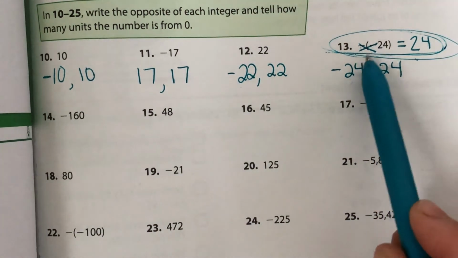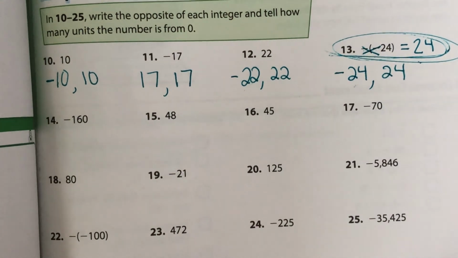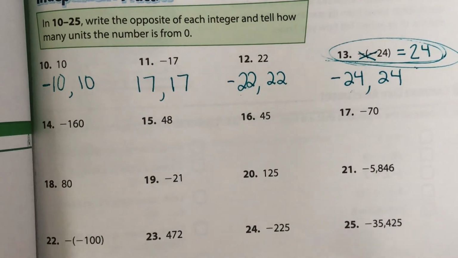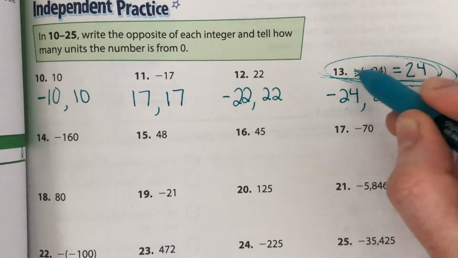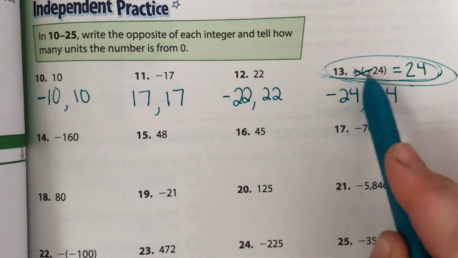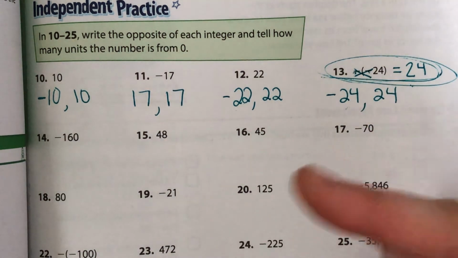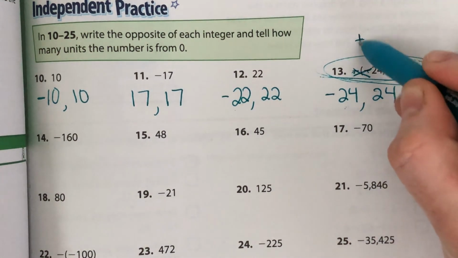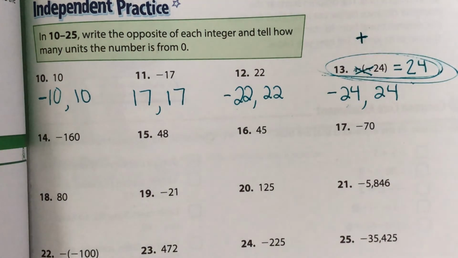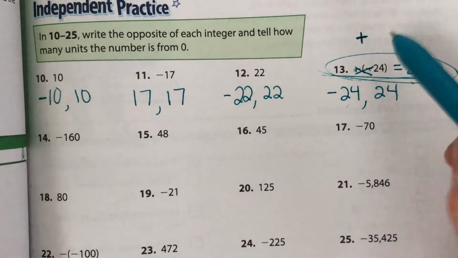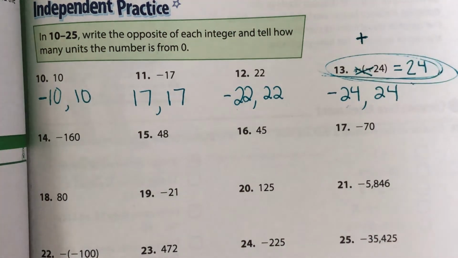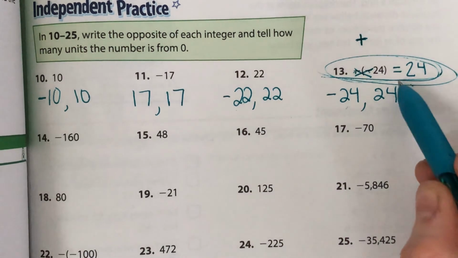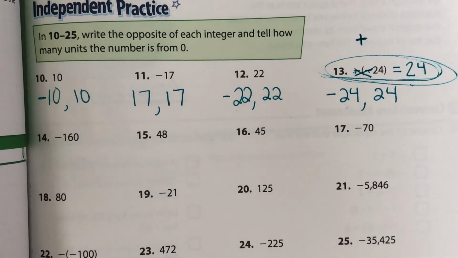What another student did before, which in my past years teaching I thought was very clever, they said these two lines, this negative and this negative, cross to form a positive. So if you want to follow that trick, you can.